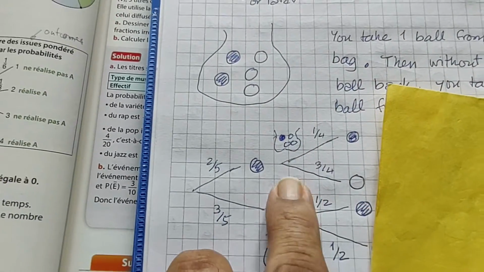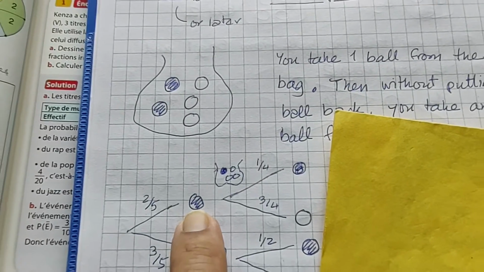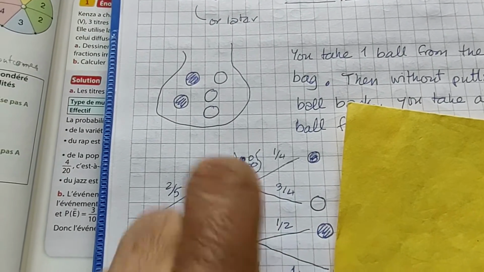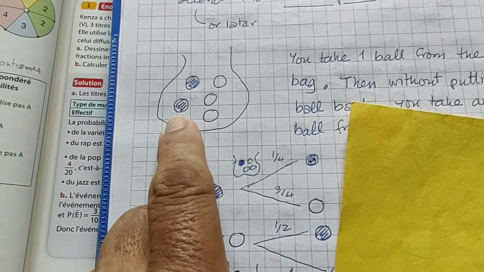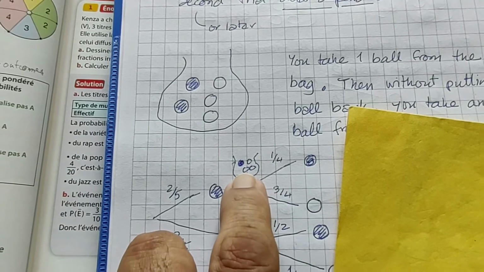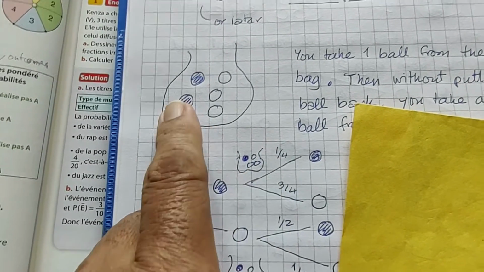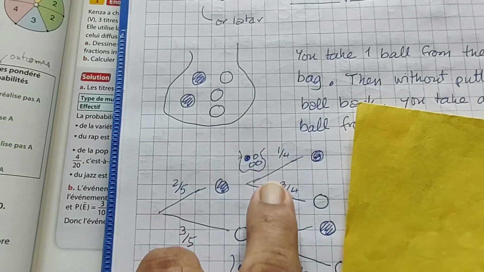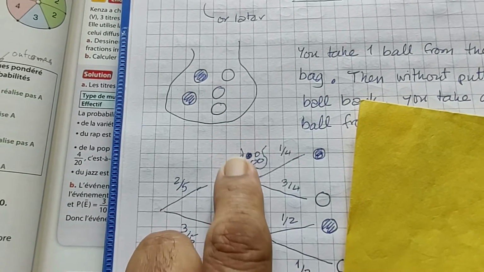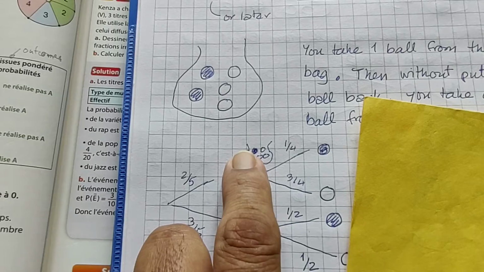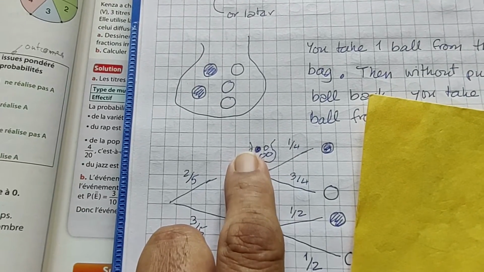But now that I've taken out a black ball here, what does the bag look like? The 3 white balls are still there and there's only 1 black ball left. So now there's a bag with 4 balls. Initially we started with a bag with 5 balls, and now we have a bag with 4 balls, 3 of which are white and 1 of which is black.